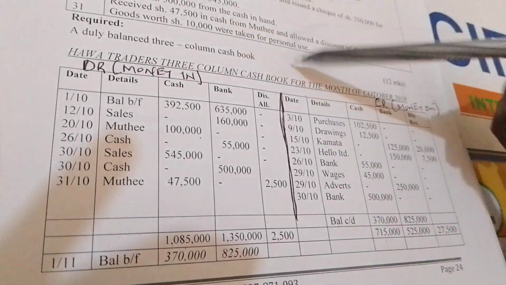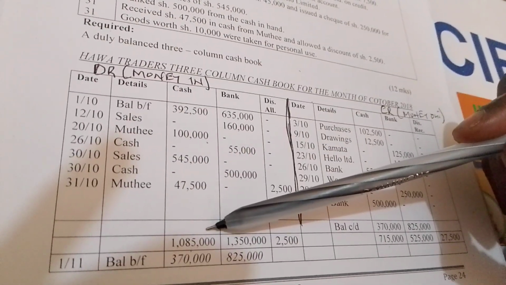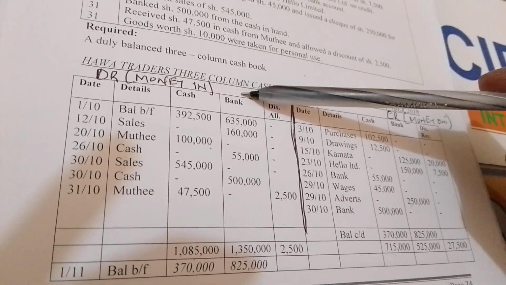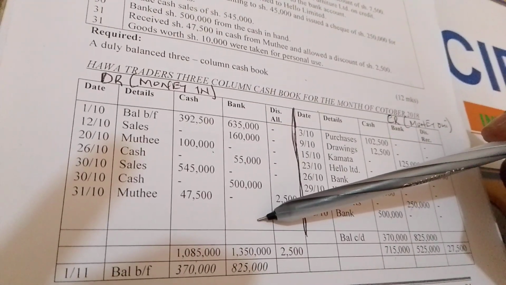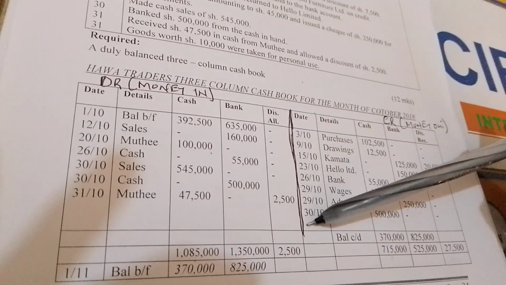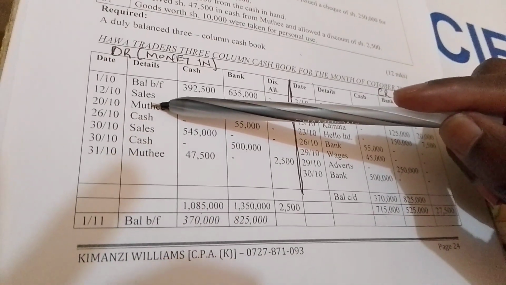If you are receiving money by cash, you record that transaction here. If you are receiving money by check, you record that transaction here. If there was a discount, you record that discount here. This is called the debit side of the cash book.